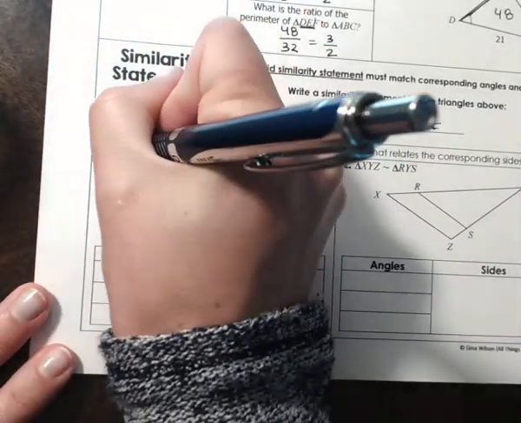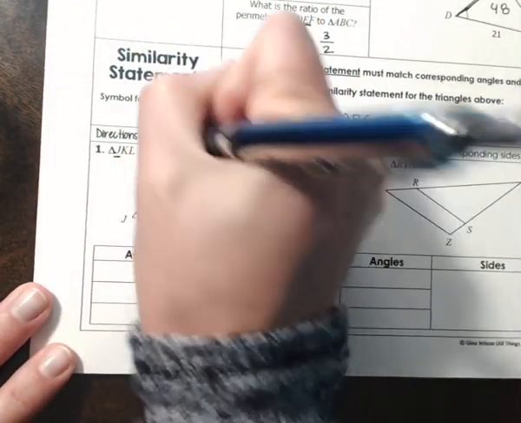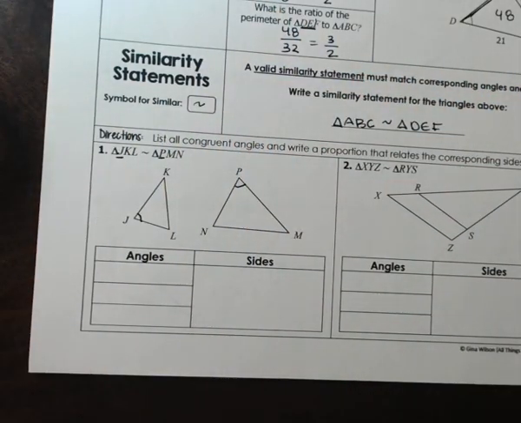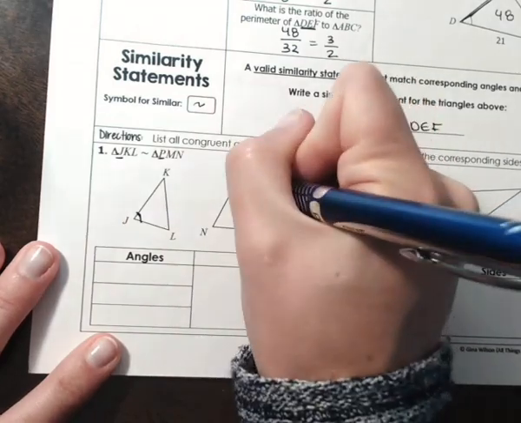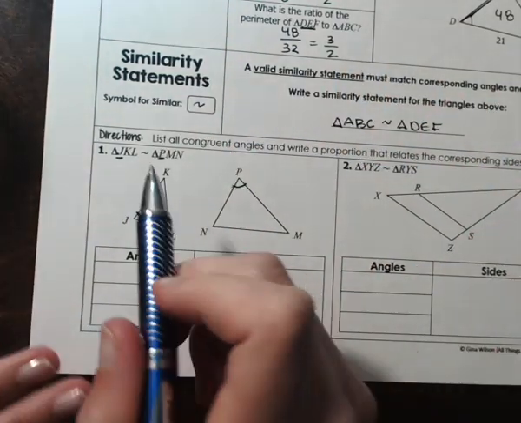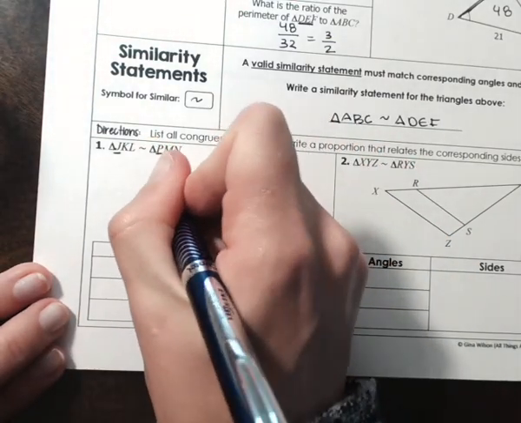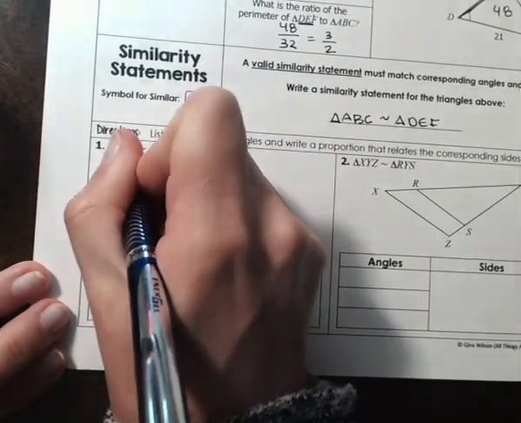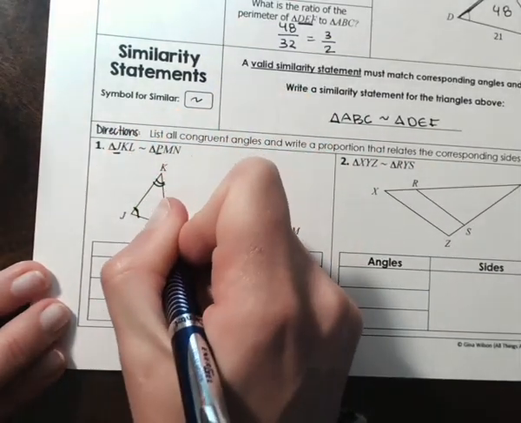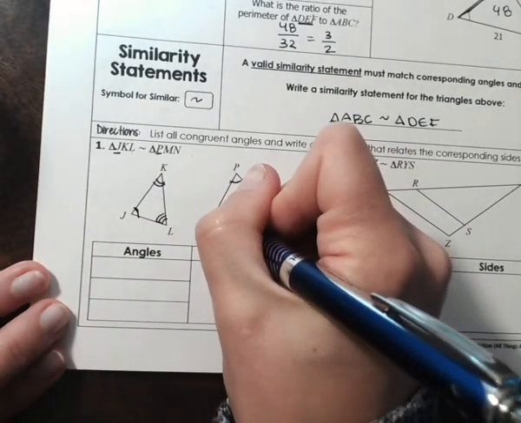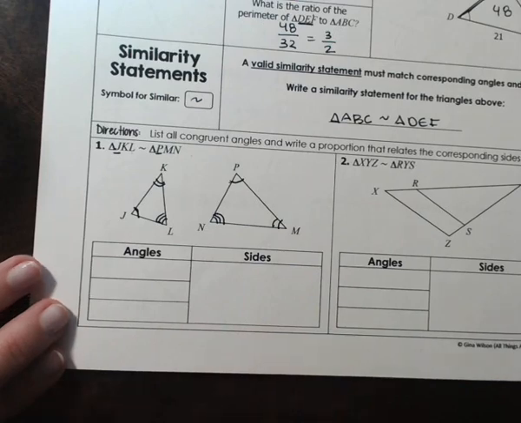So you really want to look over here. So angle J goes with angle P. So they have been turned, which makes it confusing. But these two angles here are congruent. I'll mark them with one line. The middle angle K goes with the middle angle here, which is M. I'll mark those with 2 lines, and then the last goes with the last. So the L goes with the N, and I marked those with 3 lines so that I can easily look at my picture and know which goes with which.